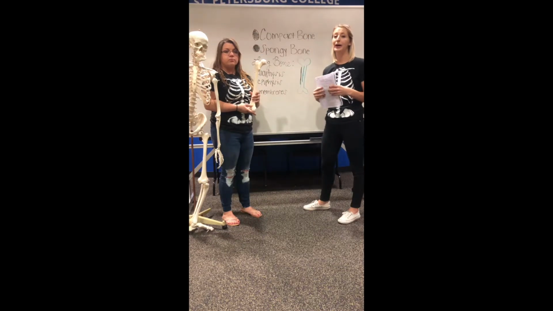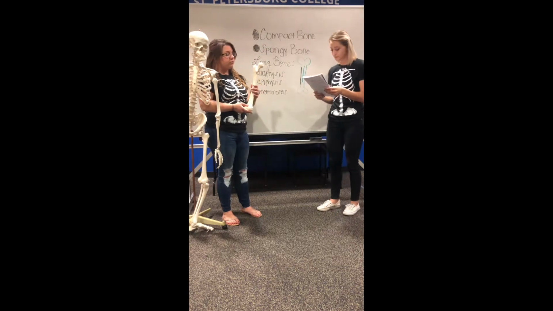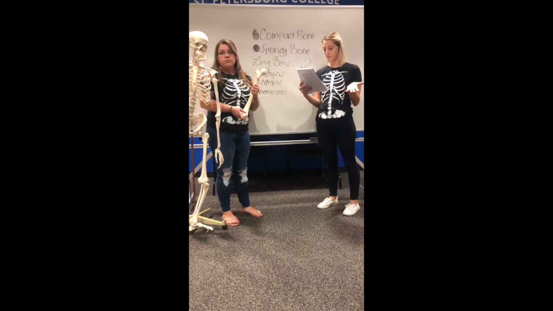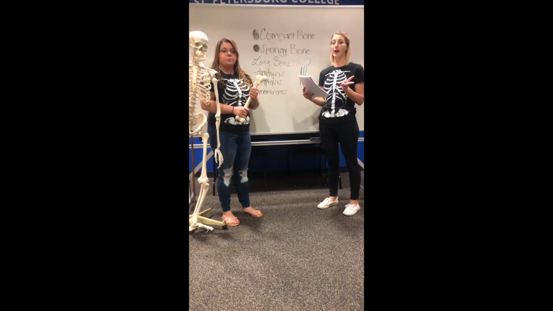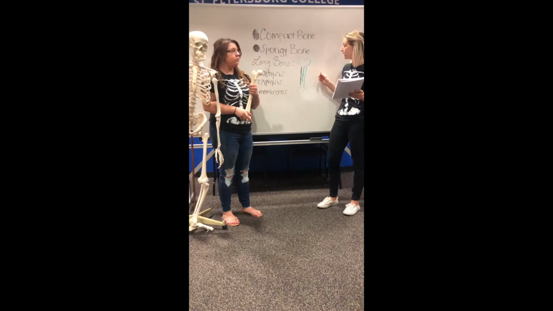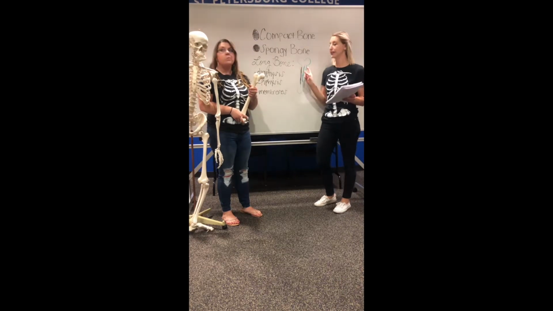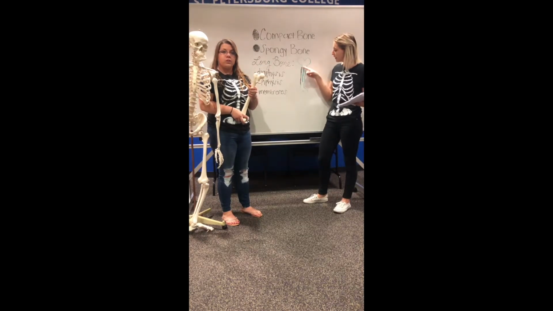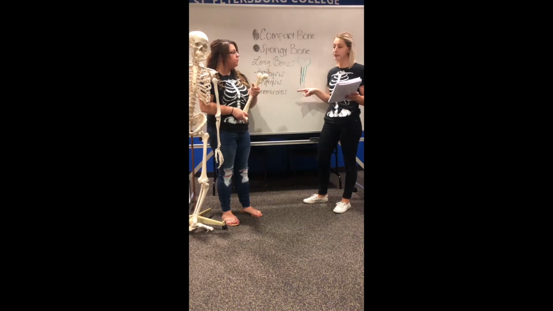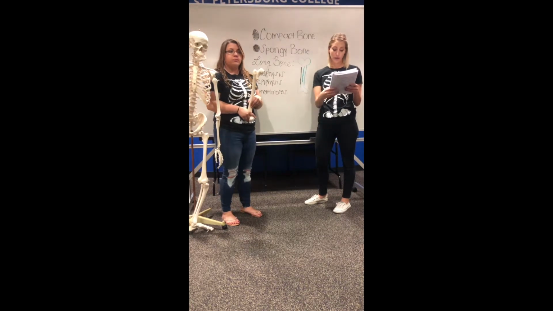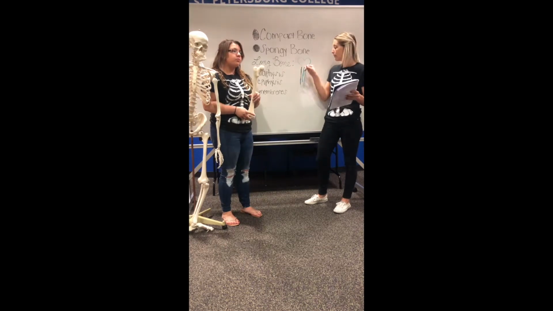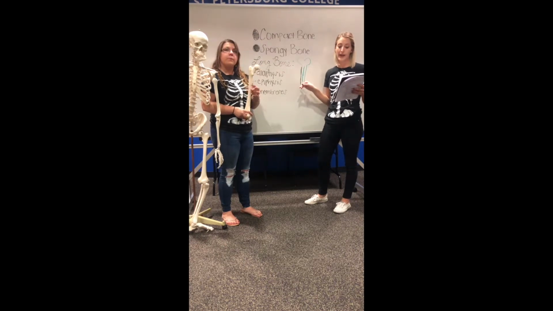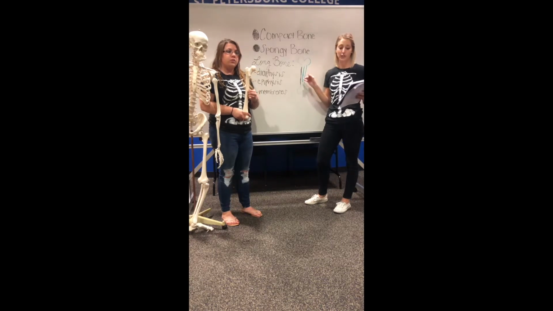Also in long bones, you have membranes. So membranes, there's two types specifically for bones. You have the periosteum. That is the membrane that covers the bone. So here in this picture, that would be this black line right here, the membrane covering the outside of the bone. And then you also have the endosteum, which is the membrane inside of the bone. And in this membrane, you have osteoblasts and you have osteoclasts.